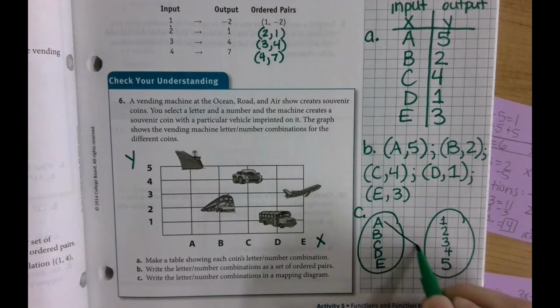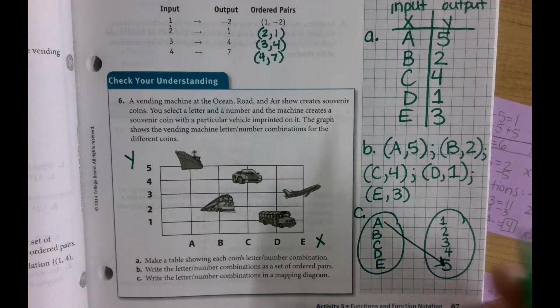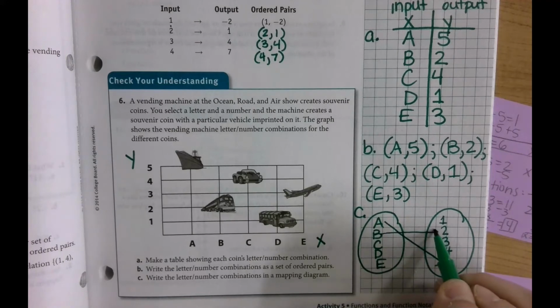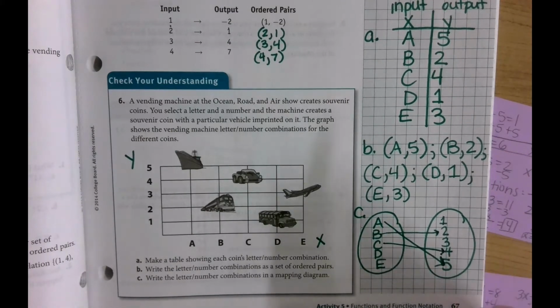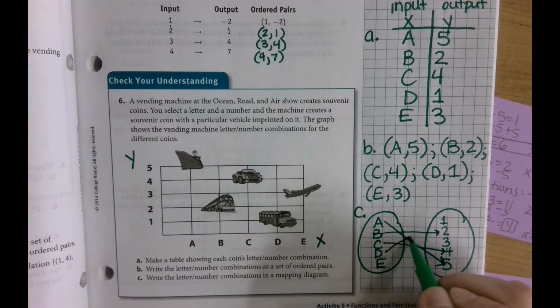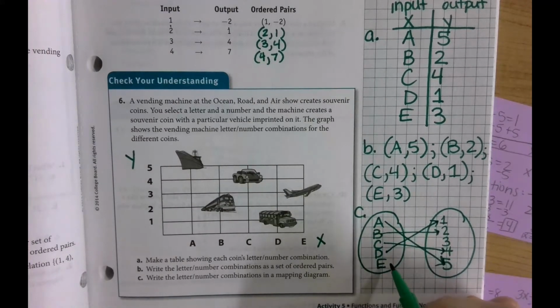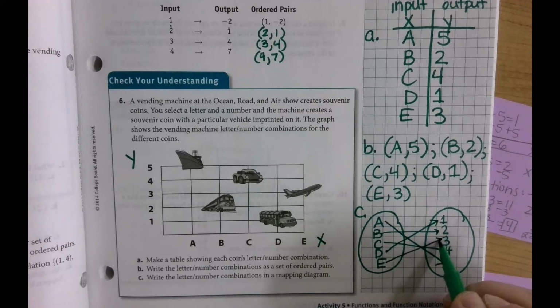So A was 5, so I'd come down here. Sometimes it gets a little messy. B, 2, C, 4, D, 1, and E, 3.